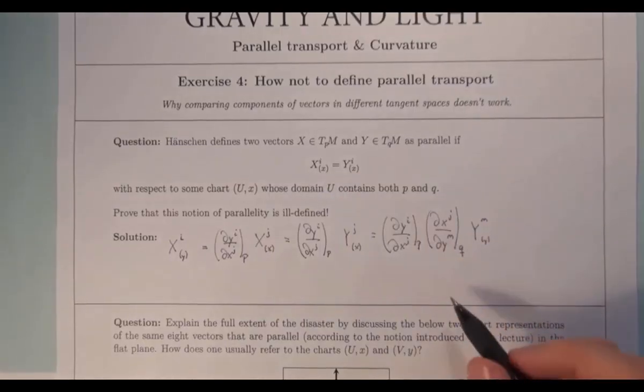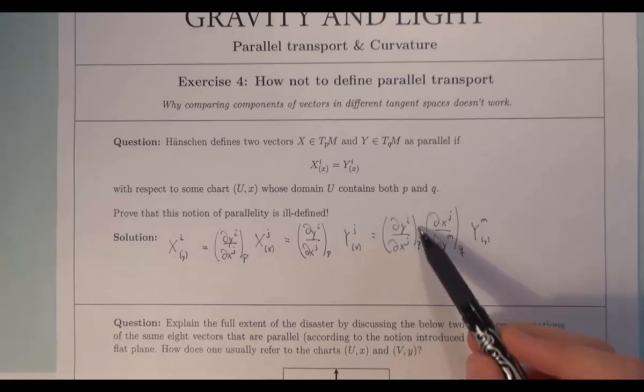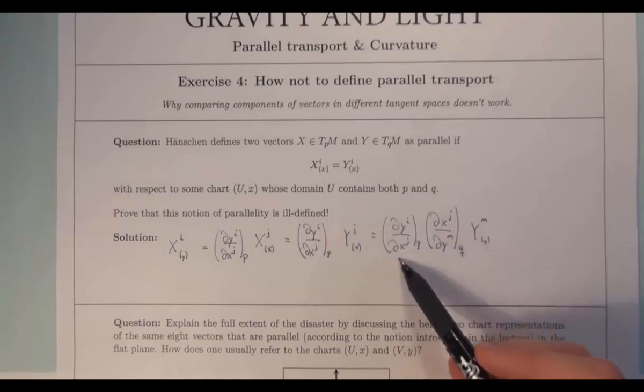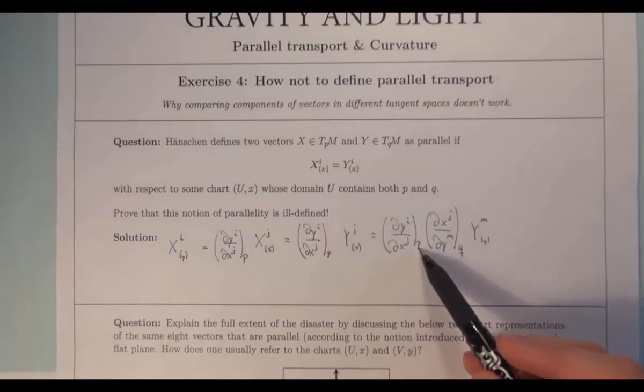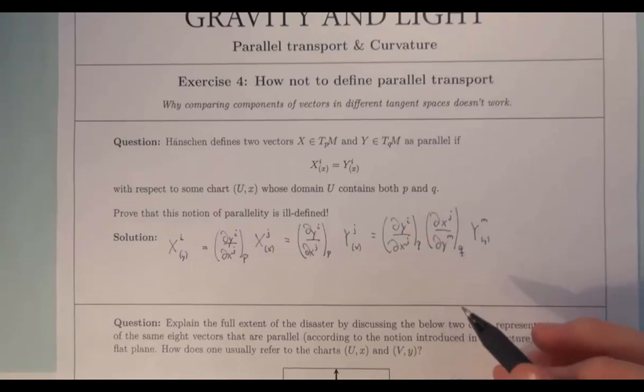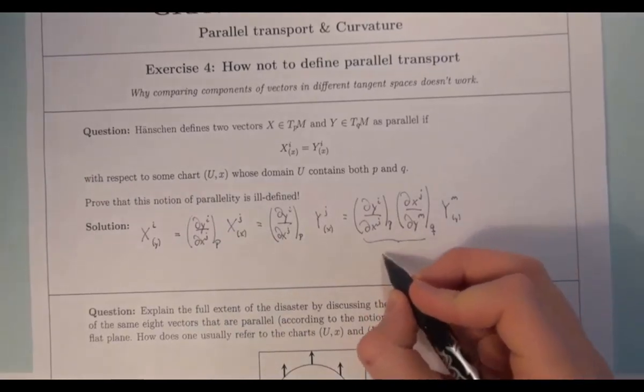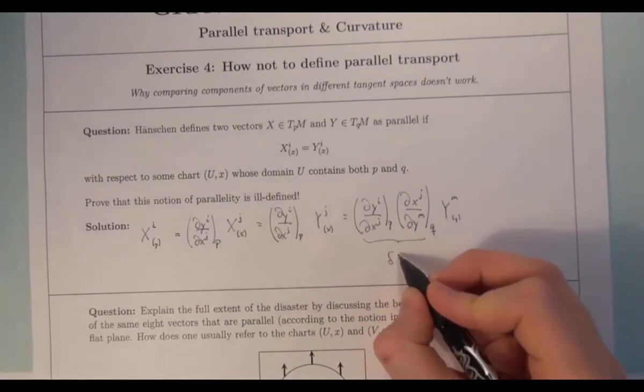So now we see we have two terms from the transformations. However, the first one is evaluated at the point P, the second one at the point Q. So those two can't be contracted to a delta in general.